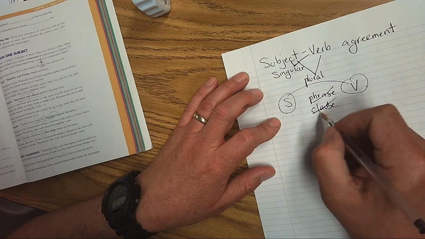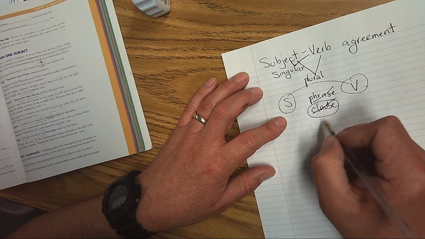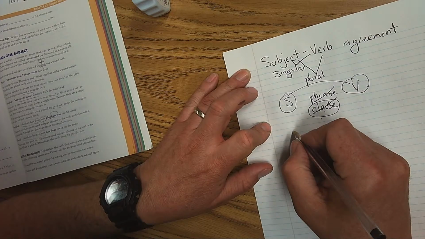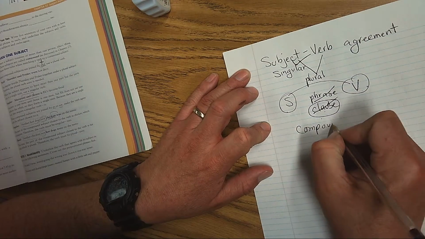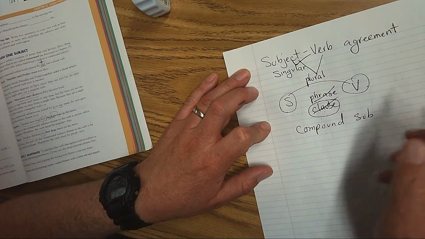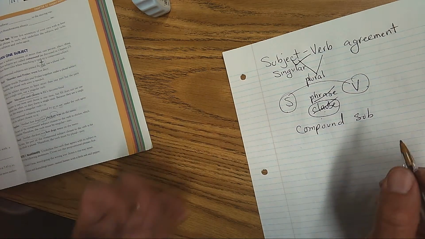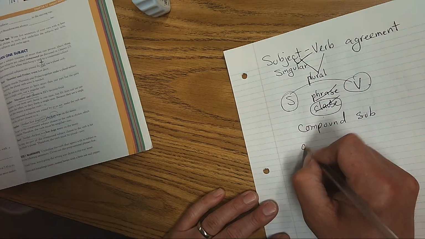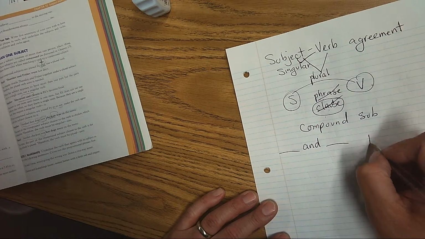And of course, if it is a clause, the subject and the verb in that clause need to agree as well. Also, sometimes there's more than one subject, like a compound subject. So if it's a compound subject, you've got to remember that if it's "and" in between the two subjects, then that's definitely a plural.